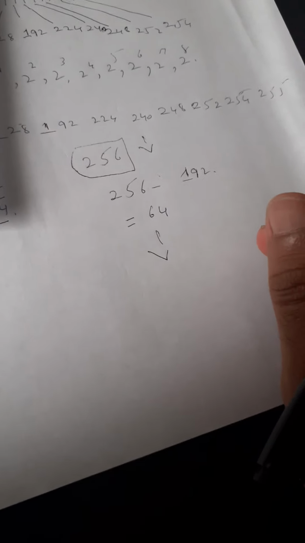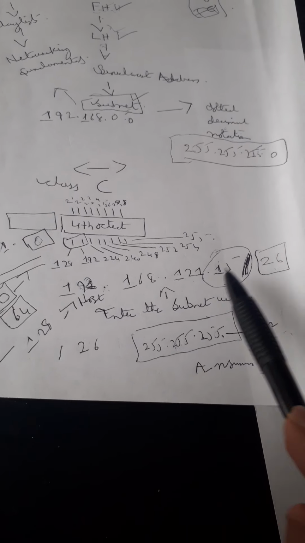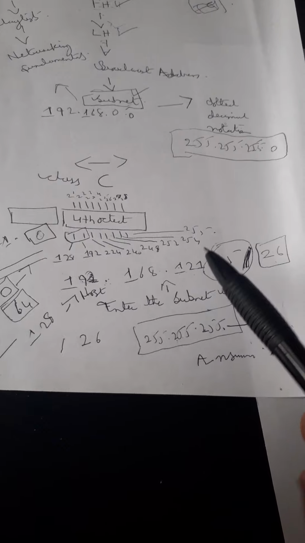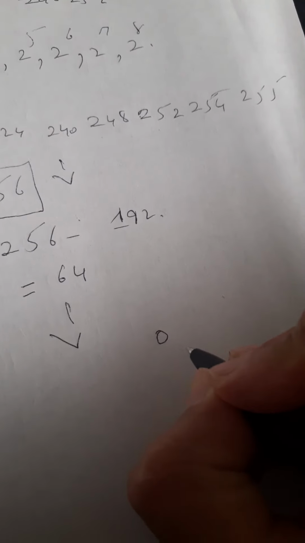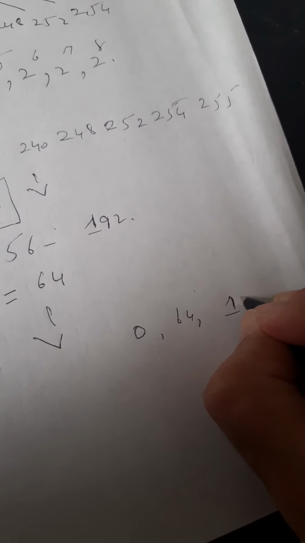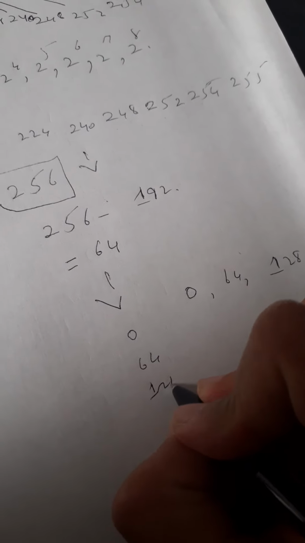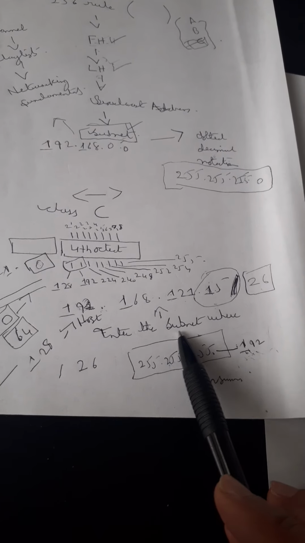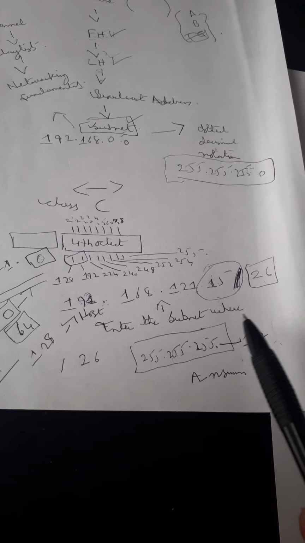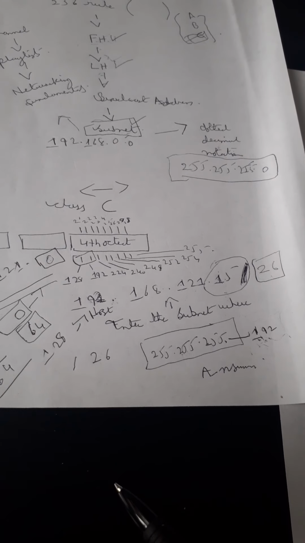Now, in this particular scenario, we were looking for the subnet that this IP address is on. So here we are working on 15. Now if you see, we have found out a range. So it's going to be 0, 64, 128. That's our range, 0, 64, 128. Now the question actually asks us to put the subnet where this particular IP address belongs. So what will be the subnet? Any guesses?